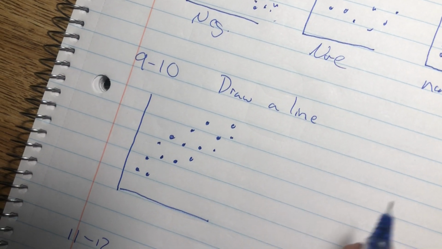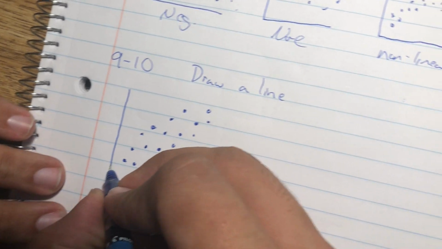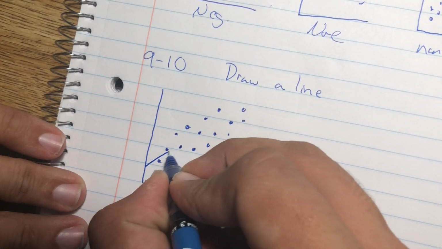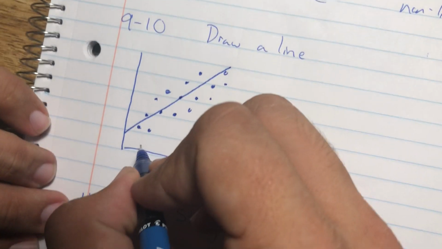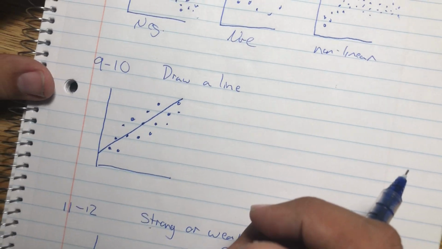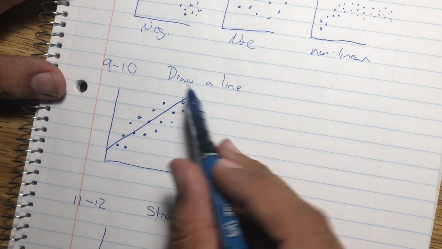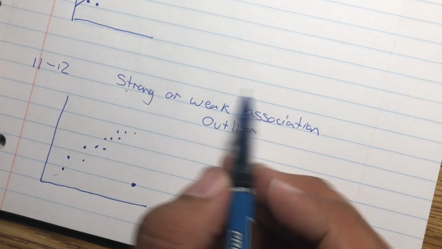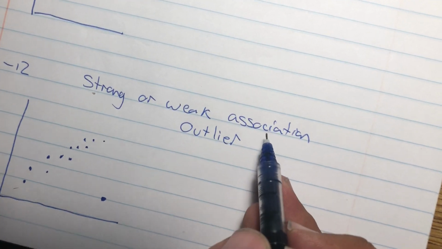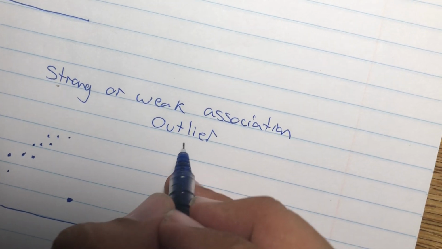Now for question 9 and 10, you're not just telling me if it's positive or negative. You're looking for the best line that could tell me the information. Okay, so you're drawing a line that tells me what's going on in the scatter plot. So that's happening for 9 and 10. Question 11 and 12, I'm asking two questions. Is it strong or weak association, and does it have an outlier?